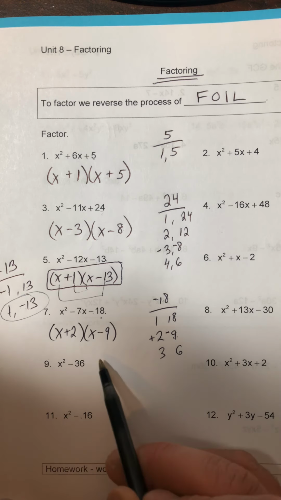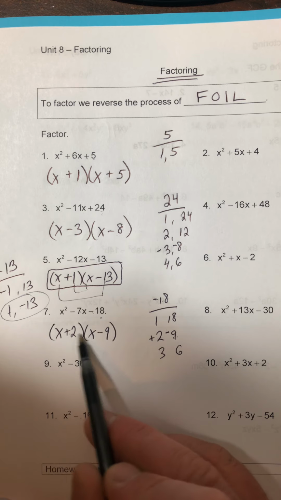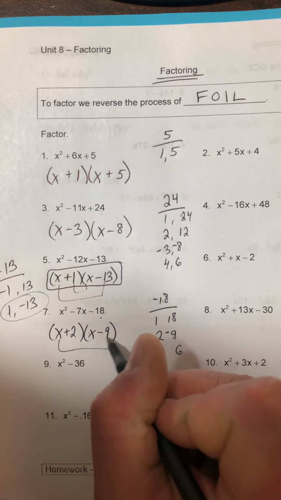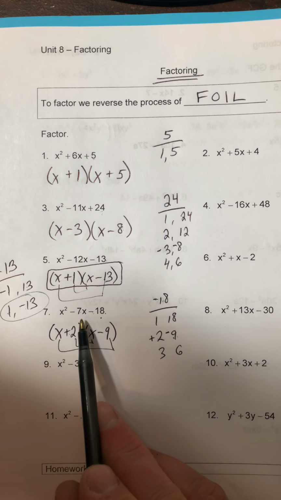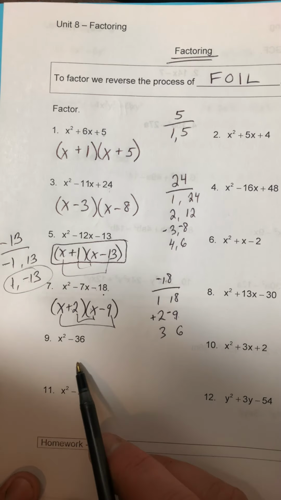Check your signs, make sure it works out. All right. Positive times negative is negative. 2x minus 9x. Remember those outside, inside terms always actually go together. That will get you the negative 7x. That one works. Number 9 looks a little bit different.